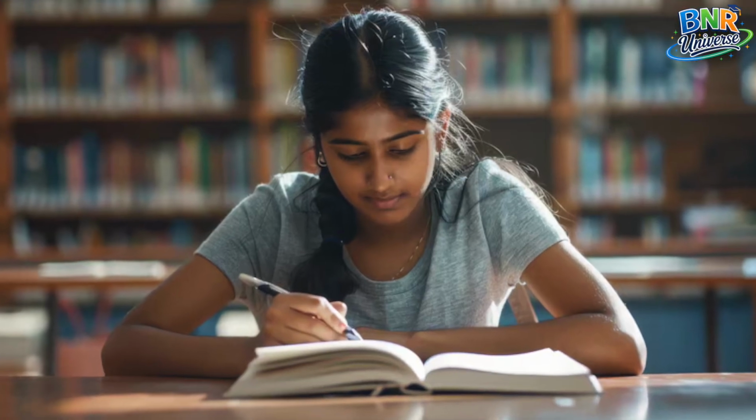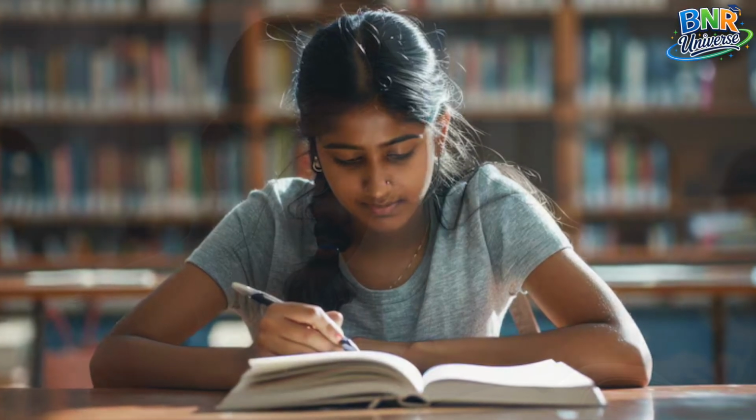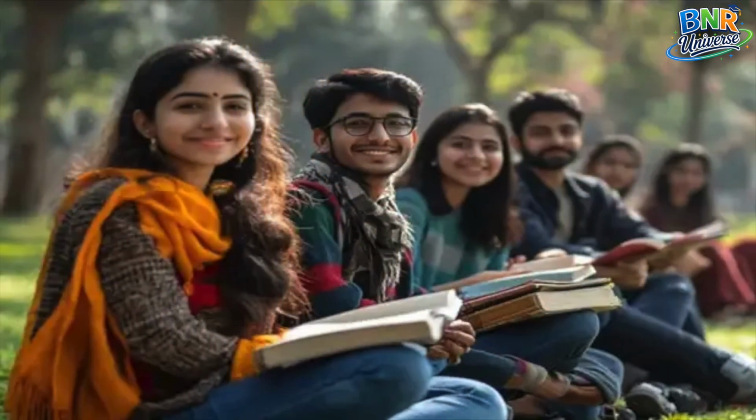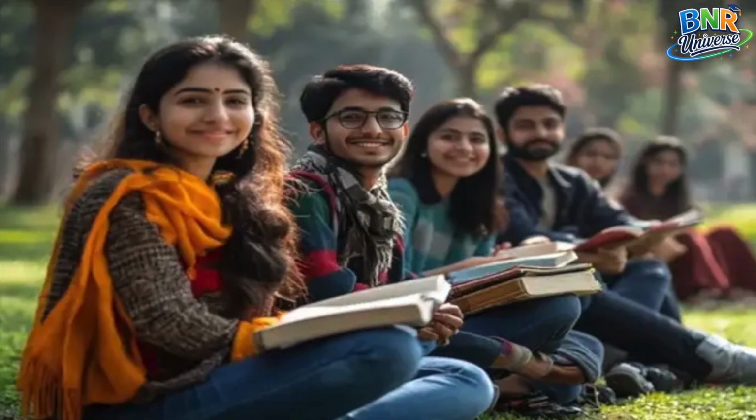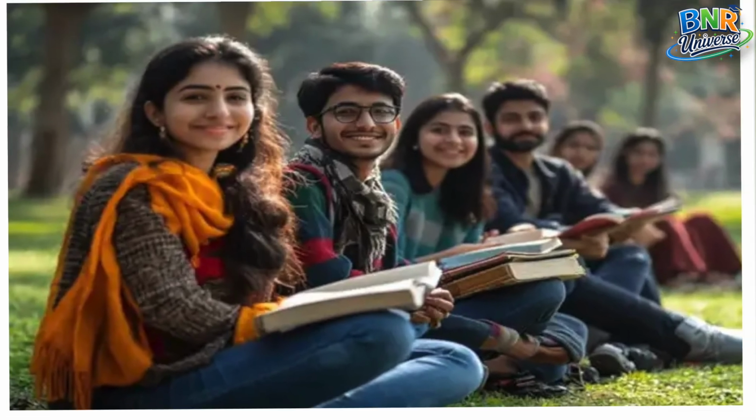JEE Main exam pattern explained. Let's start with JEE Main. The examination focuses on 3 subjects: physics, chemistry, mathematics. Each subject plays an equally important role in determining your final score. The total paper generally consists of 75 questions carrying 300 marks. Each subject contributes 100 marks.